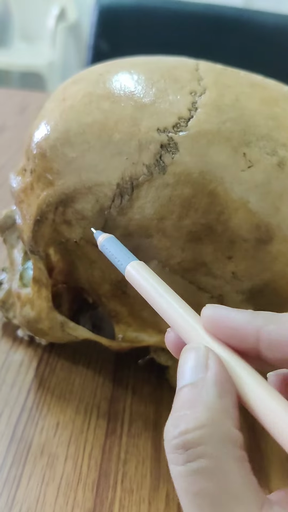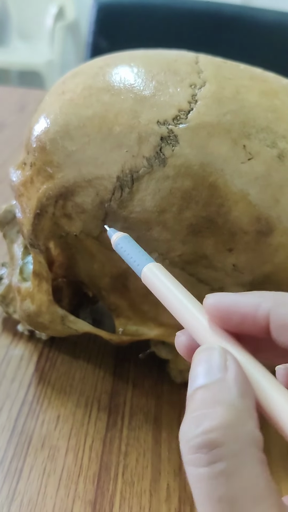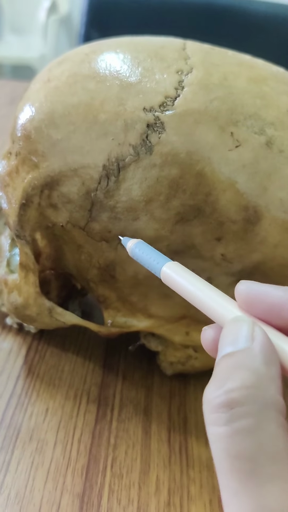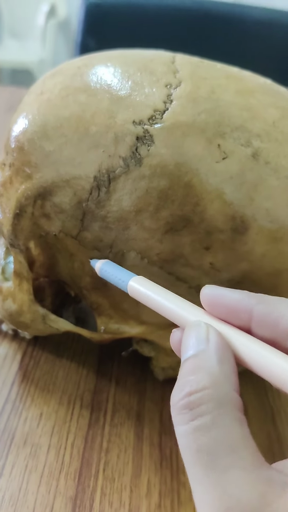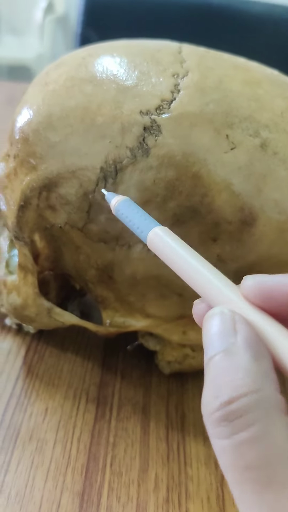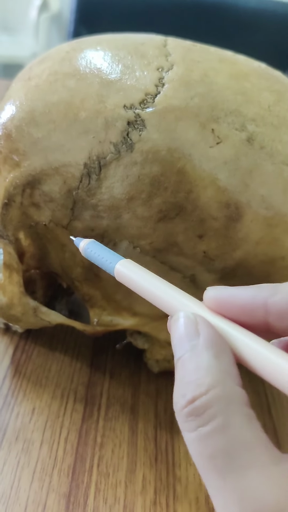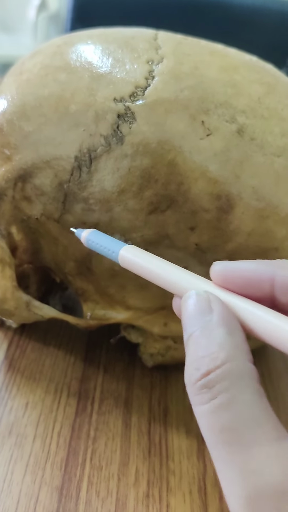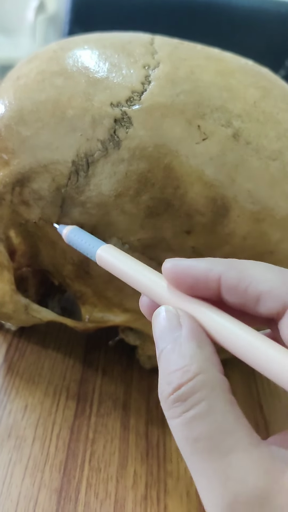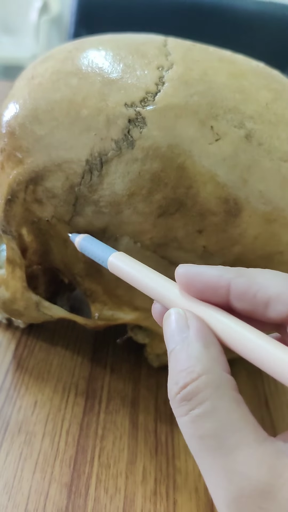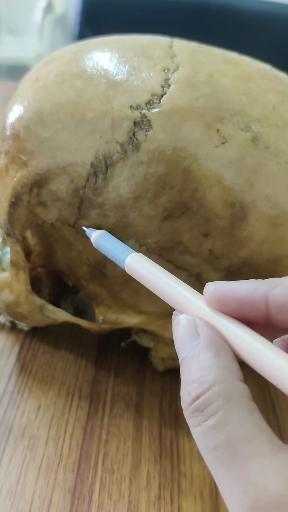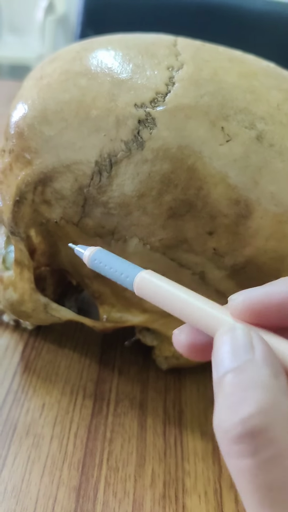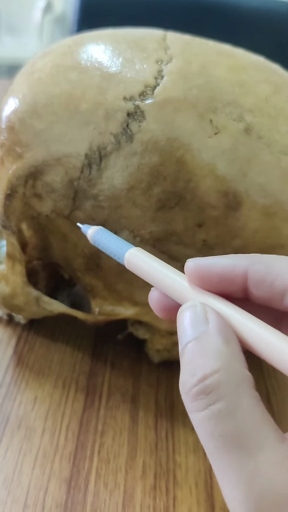This pterion is very important because the bone here is very thin. In a roadside accident, if any fracture occurs at this area, then below this suture there are certain vessels which run. The more important ones are the anterior division of the middle meningeal artery, the middle meningeal vein, and the lateral sulcus of the brain lies here.